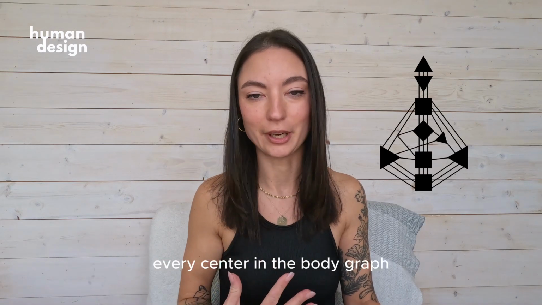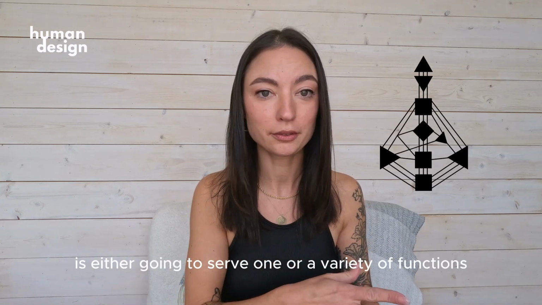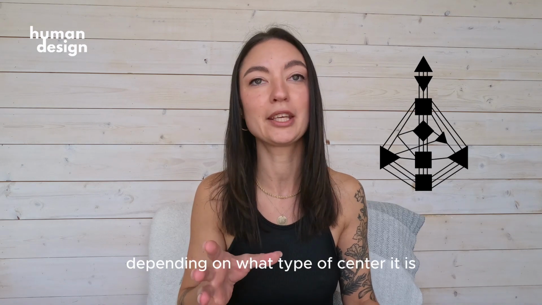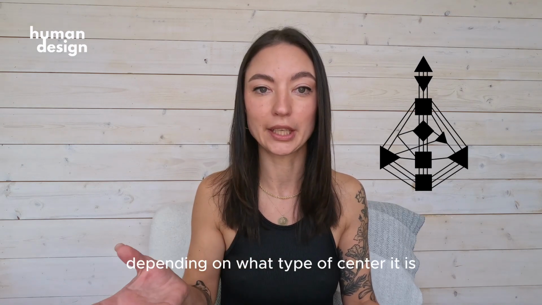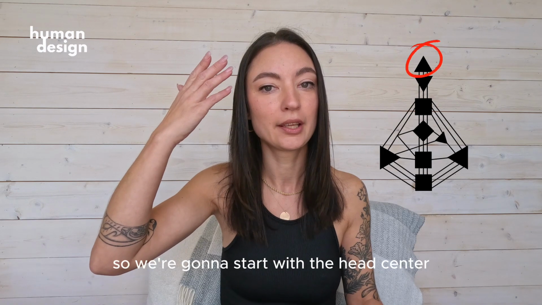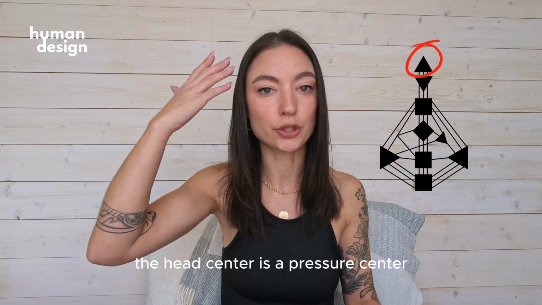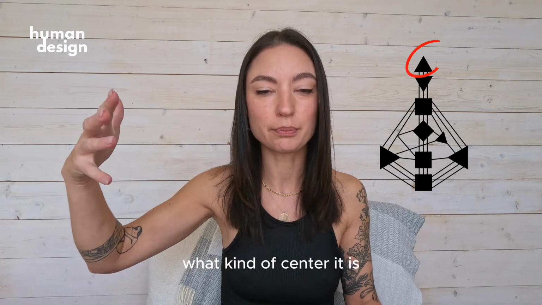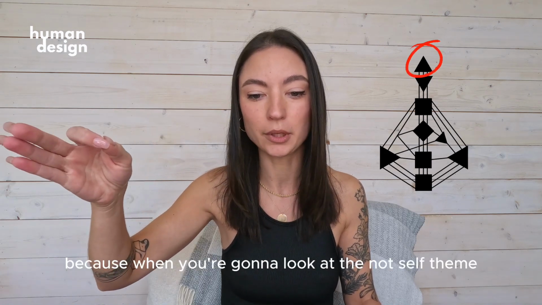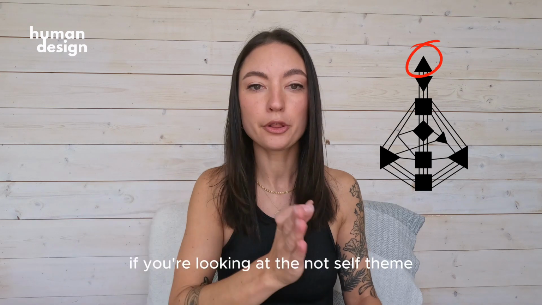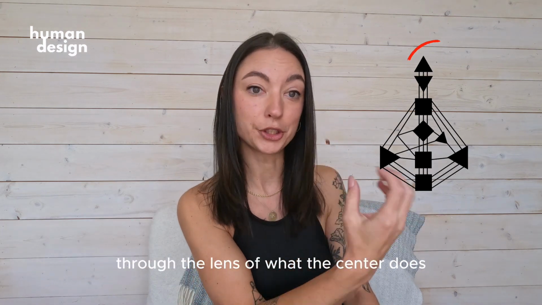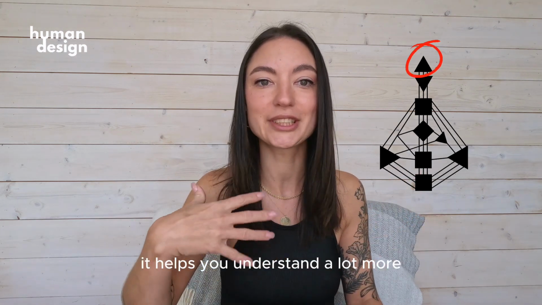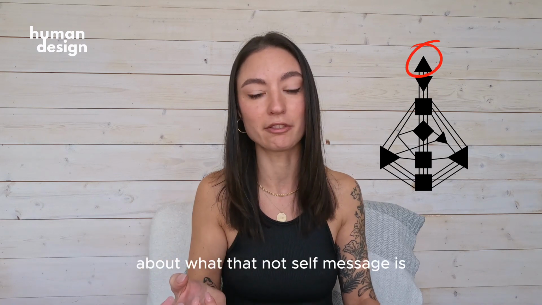Every center in the body graph is either going to serve one or a variety of functions depending on what type of center it is. So if we're going to start with the head, the head center is a pressure center. I think it's really important to cover what kind of center it is, because when you're looking at the not self theme through the lens of what the center does, it helps you understand a lot more about what that not self message is.